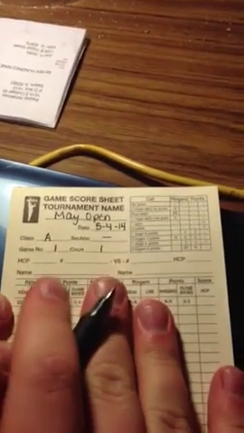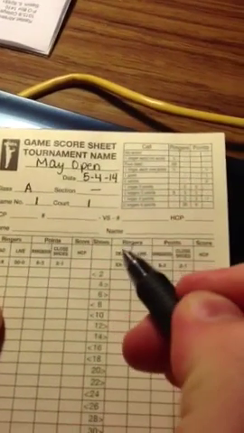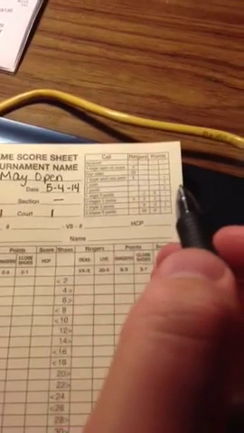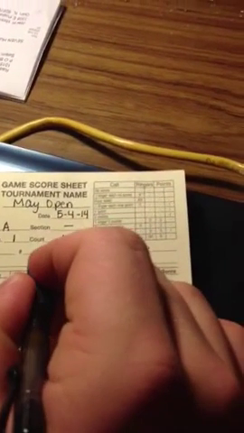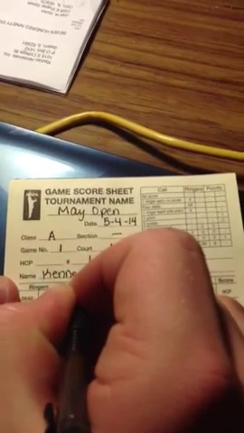The next thing you do is you put the 2 players that are playing, their player number and their handicap. Since this is a no handicap tournament, you don't have to worry about that. So we're going to have player number 1 play player number 8. We'll have Kenneth Tate as player number 1.